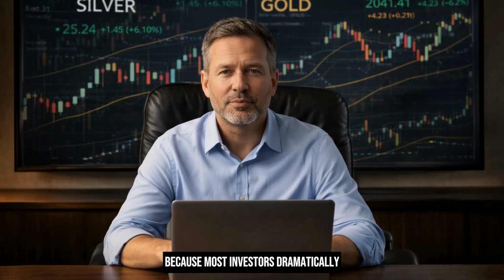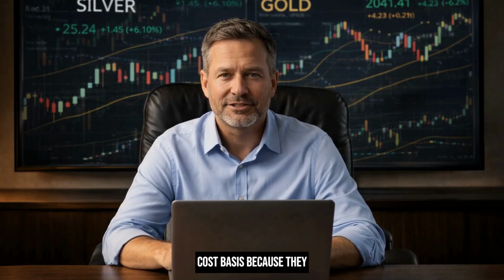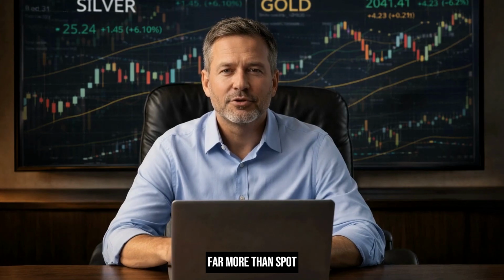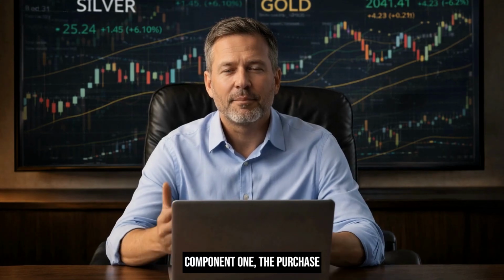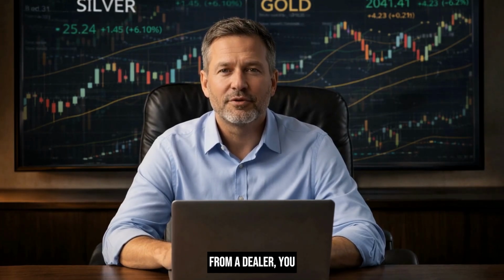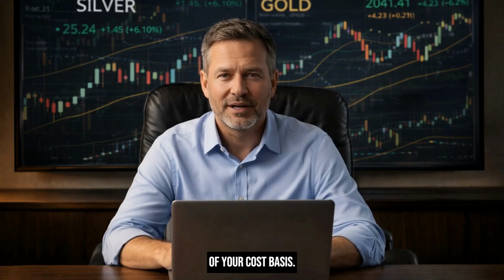Most investors dramatically underestimate their actual cost basis, because they only count the spot price they paid. Your cost basis includes far more than spot price. Component 1, the purchase price including all premiums. When you buy silver from a dealer, you pay spot price plus a premium. That premium is part of your cost basis.